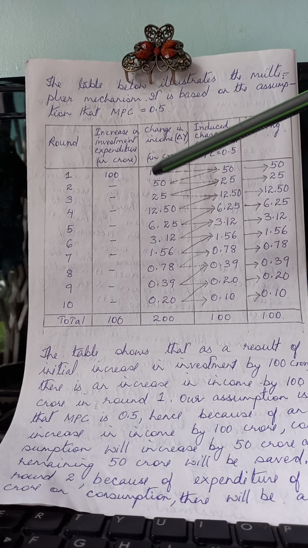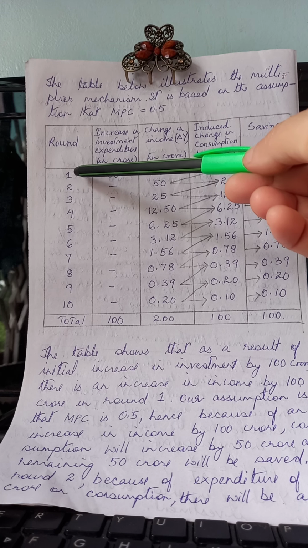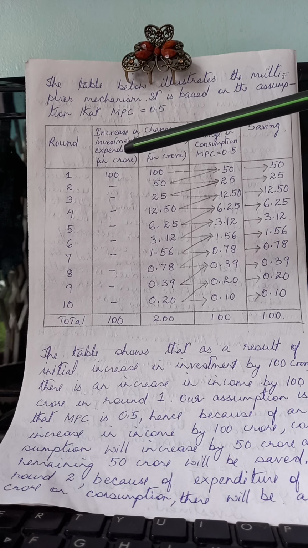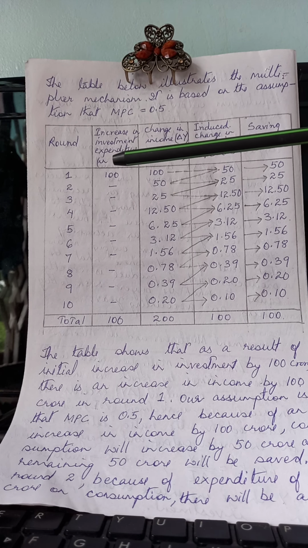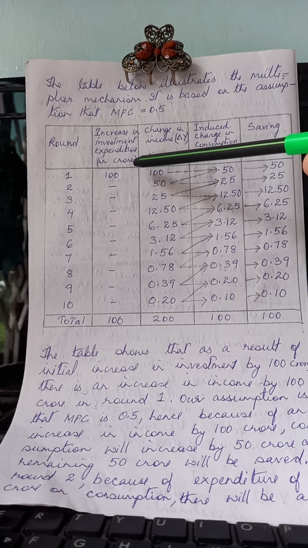Looking at this table, we can see that in round one, investment is being incurred. That is, some spending is being done, with the amount equal to 100 crores of rupees.